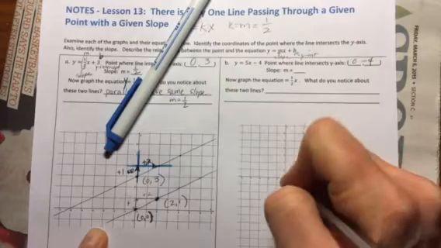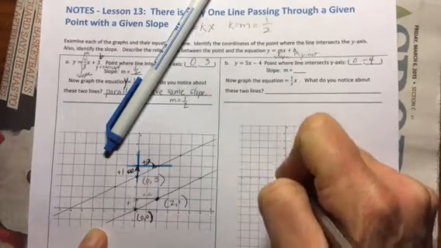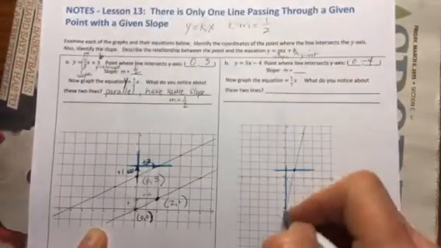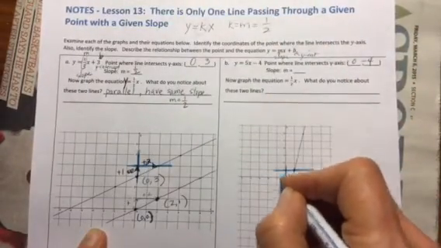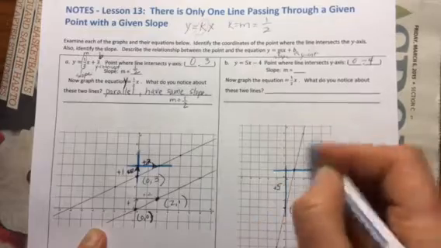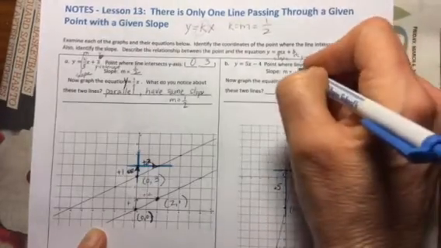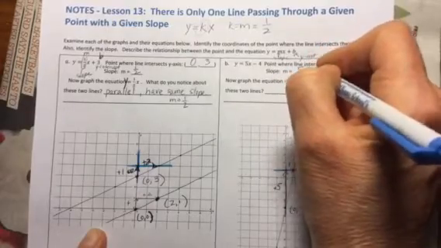So let's draw a vertical line through the leftmost point, horizontal through the rightmost point, and let's travel up this line. 1, 2, 3, 4, 5 is the vertical change, and the horizontal change is 1. So my slope is 5 over 1, which is the same thing as 5.